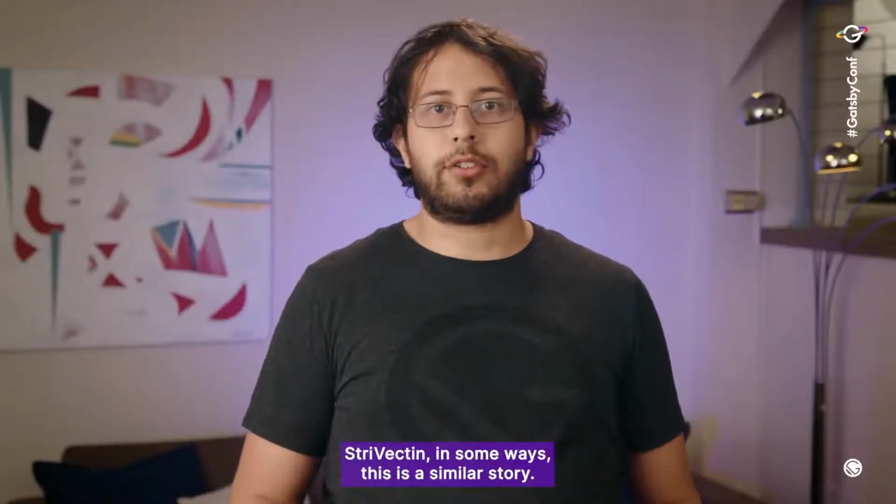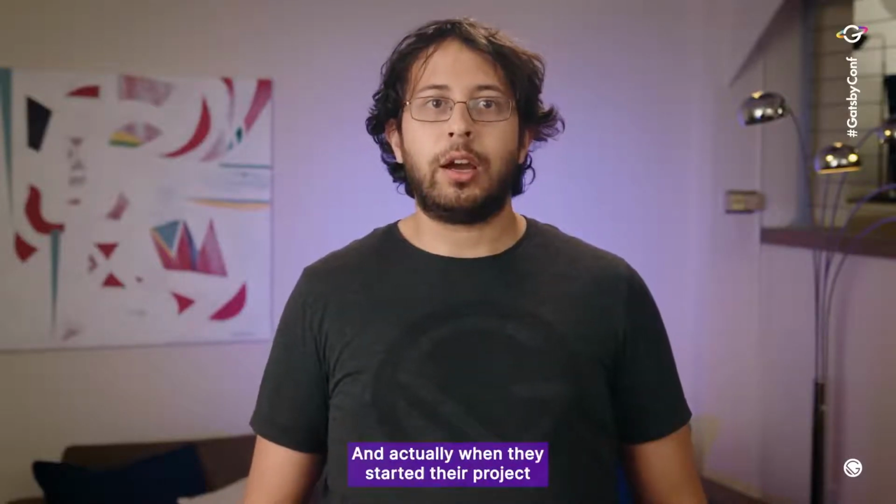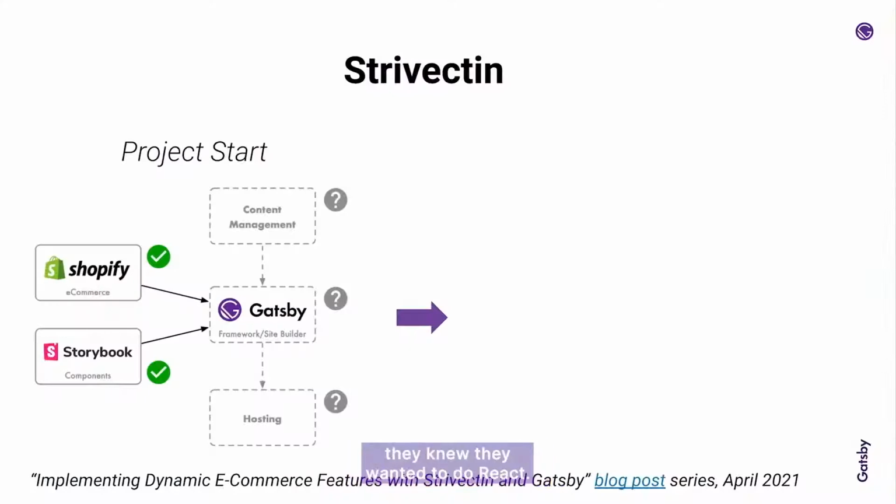Strivectin, in some ways, this is a similar story. Strivectin is a skincare brand. They sell both in stores as well as online. And actually, when they started their project, they knew they wanted to do React. They knew they wanted to do Shopify. They were pretty sure about Gatsby, but they weren't 100% confident in that. And they weren't sure about their CMS. They didn't know about their hosting.